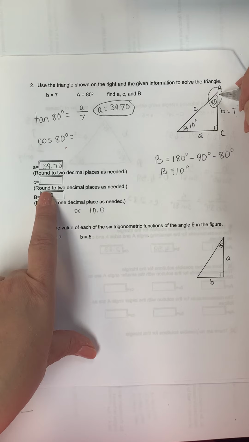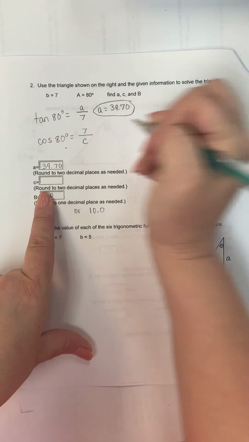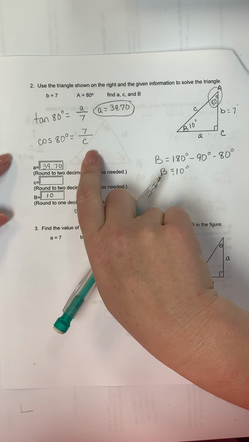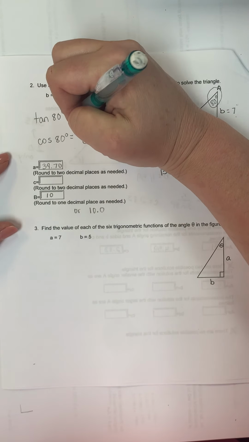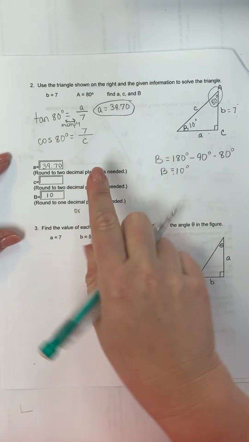So cosine of 80 is going to equal adjacent over hypotenuse. Now, when what you want is on the bottom, things are a little different. Here, all we did was multiply.